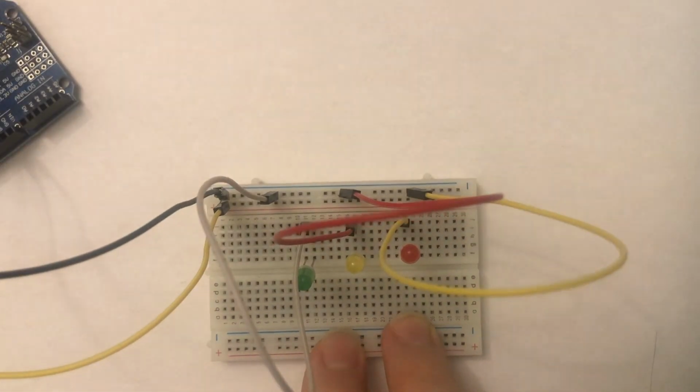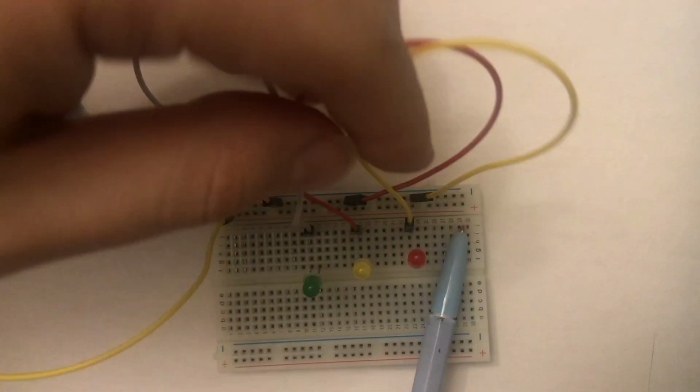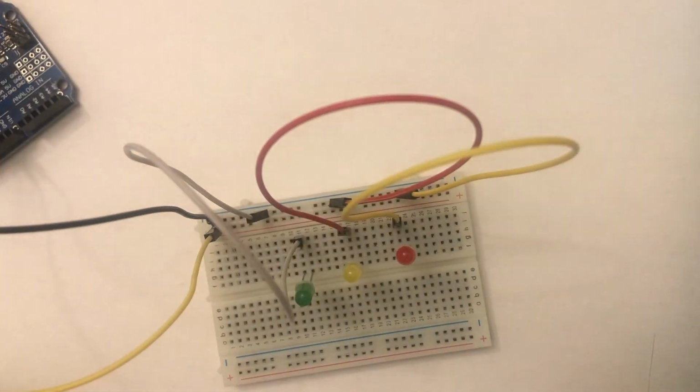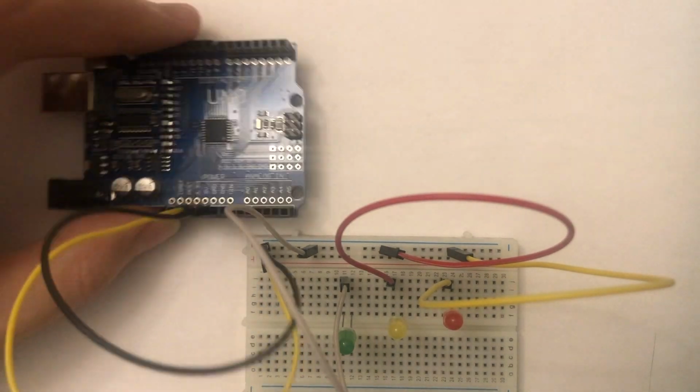So what have we done? We have connected all the negative sides of the LEDs to the negative row that we talked about, because that eventually connects to the Arduino board negative side. Okay.